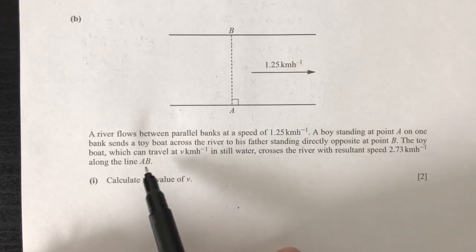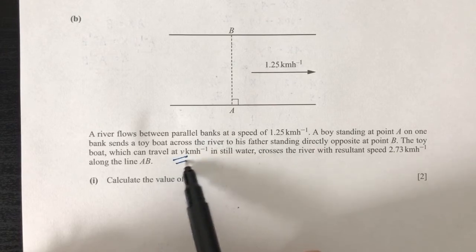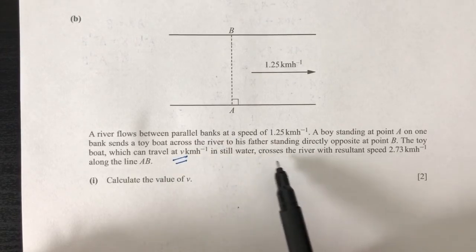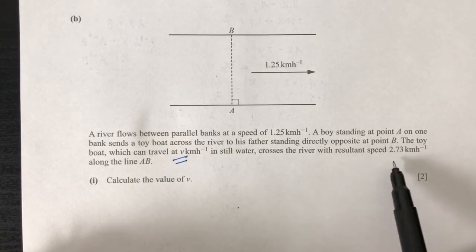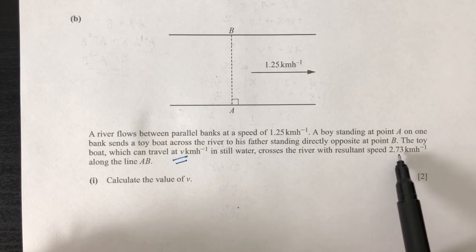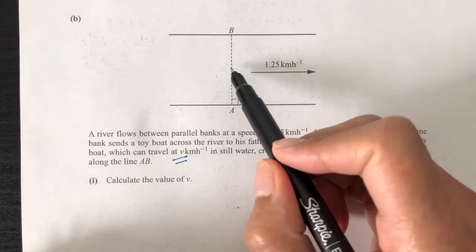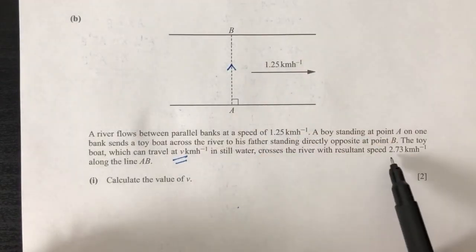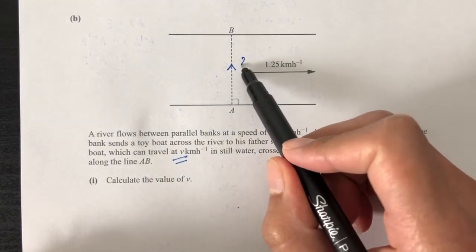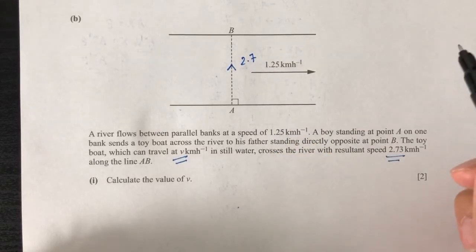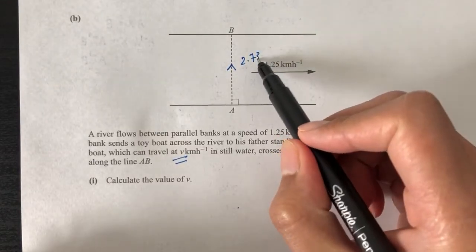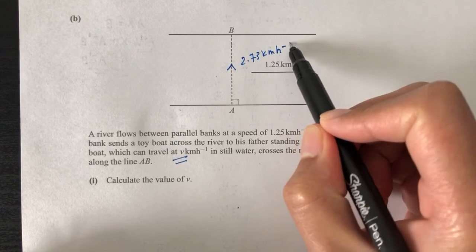The toy boat, which can travel at speed v in still water, crosses the river with a resultant speed of 2.73 km per hour along the line AB. So along this line, it goes with a speed of 2.73 km per hour.